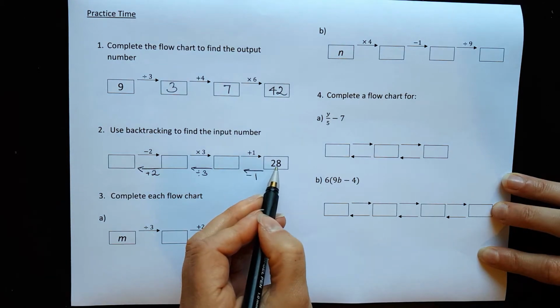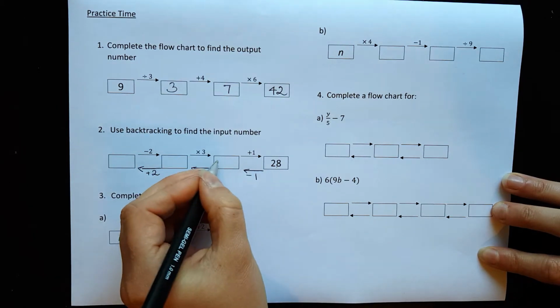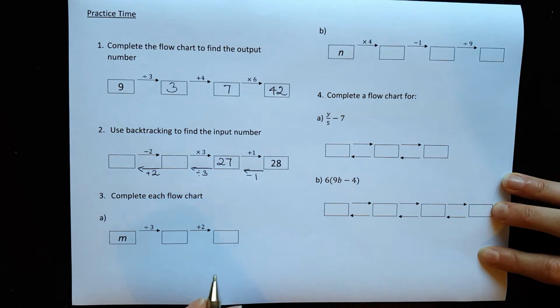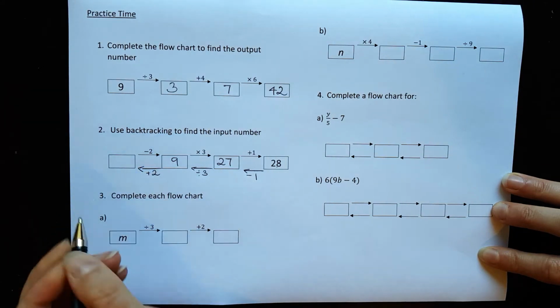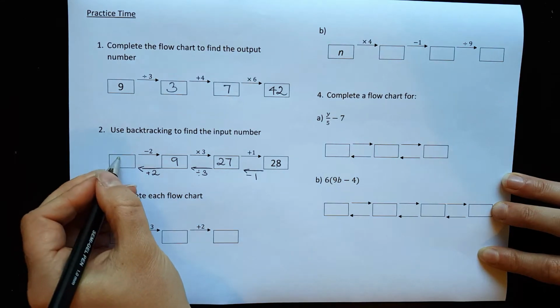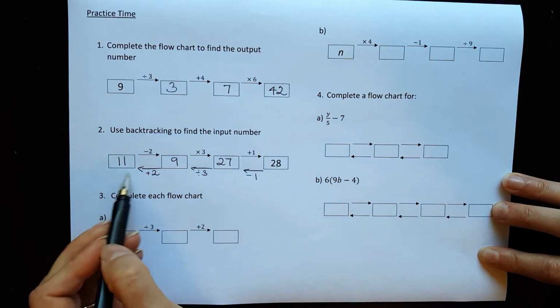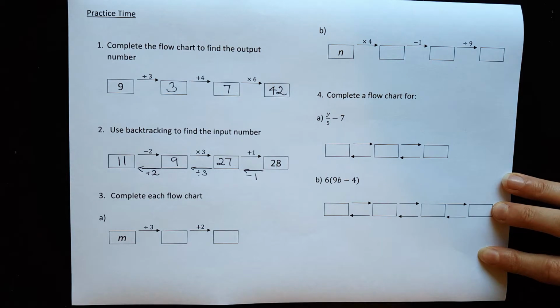So starting with 28, I need to subtract 1 to get 27. Then I need to divide by 3, which will give me 9. And then I need to plus 2 to get 11. So my input number is 11.